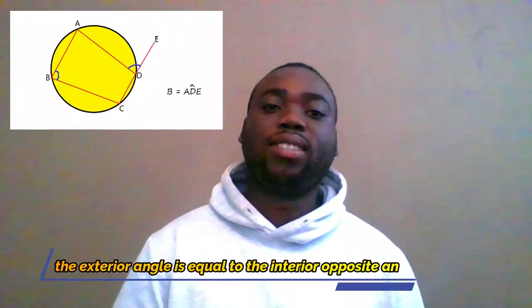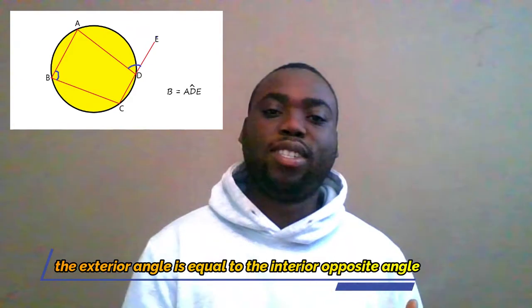And the second property is exterior angles are equal to the opposite interior angle of that cyclic quad. Now, the theorem we use in cyclic quadrilaterals is opposite angles of a cyclic quadrilateral are supplementary. We are going to go over the proof right now.